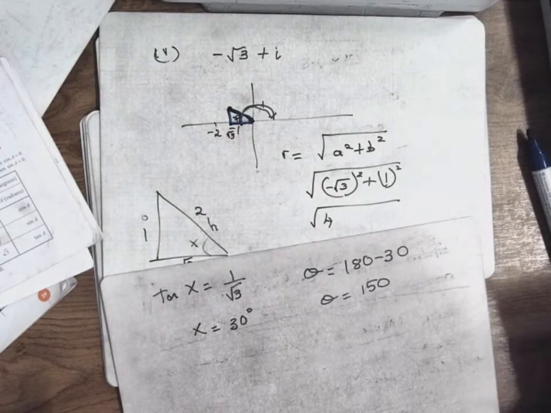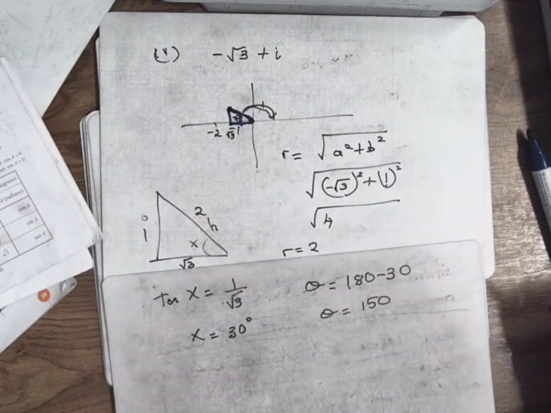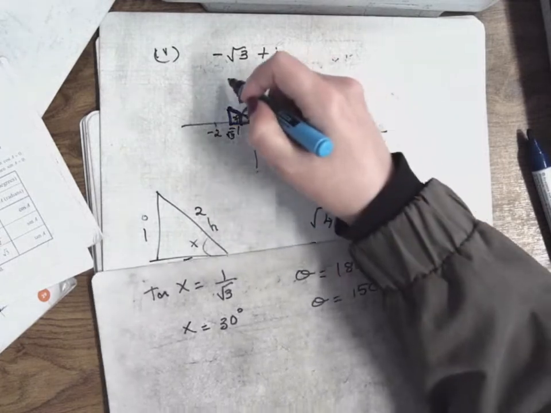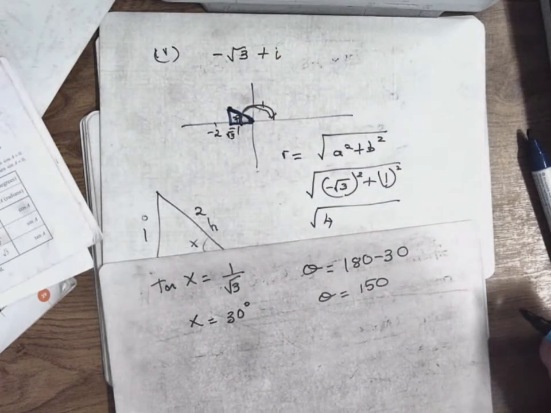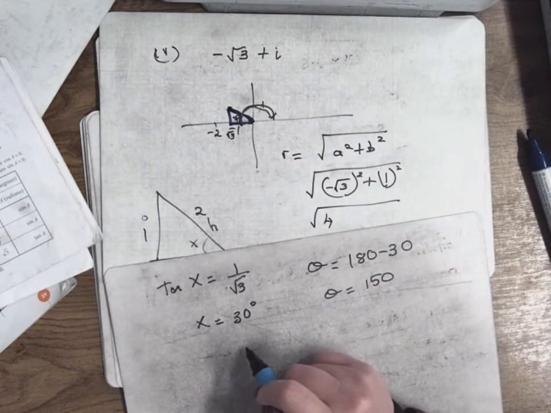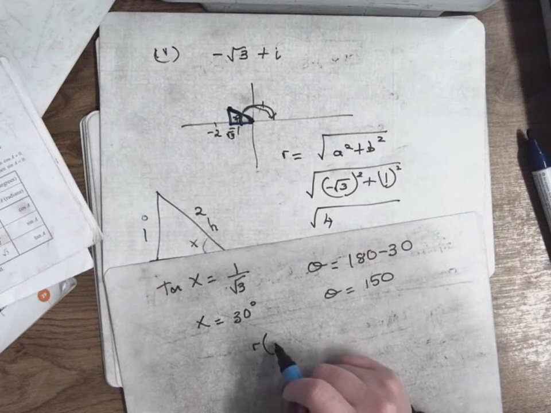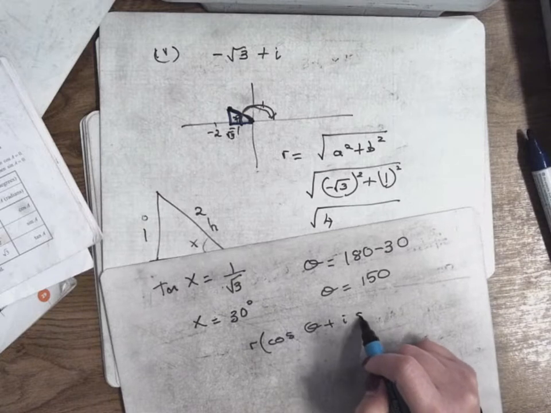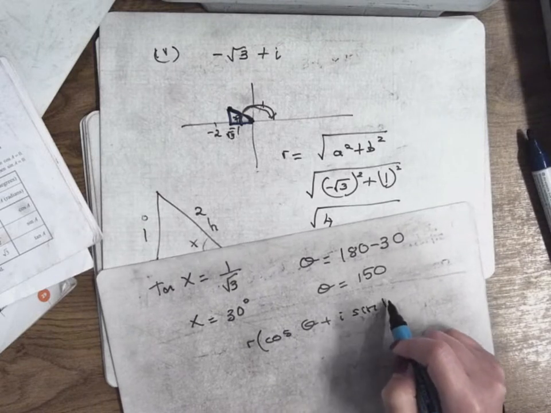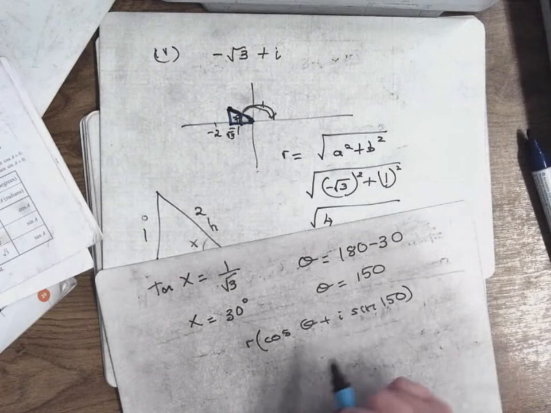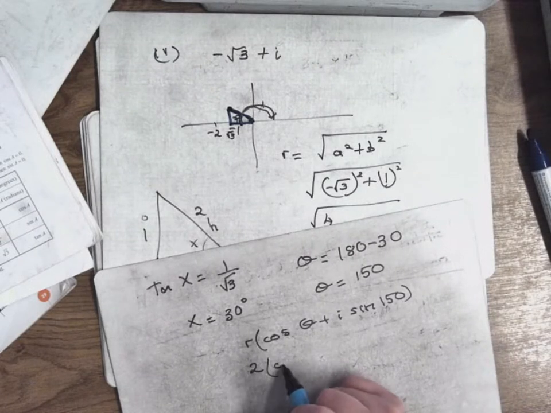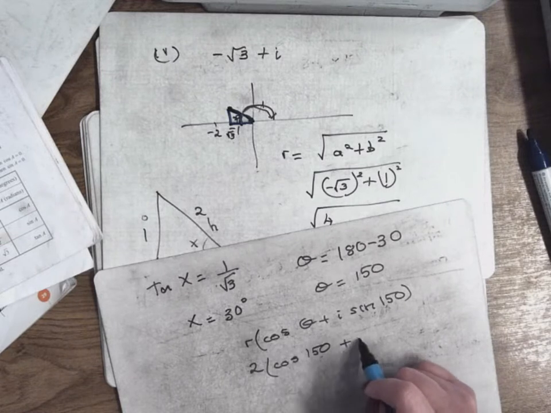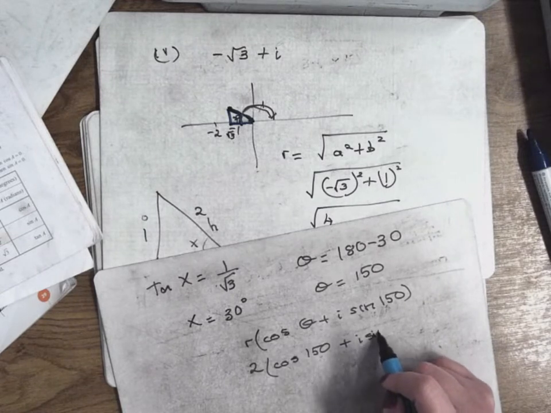Now, they didn't ask me to express it in polar form, but say they asked me to express that complex number, which was minus root 3 plus i, in polar form. In polar form, it's r times the cos of theta plus i sine theta. You've the hard work done. You found out that r is 2, and you found out that theta is 150. So that's cos of 150 plus i sine of 150.